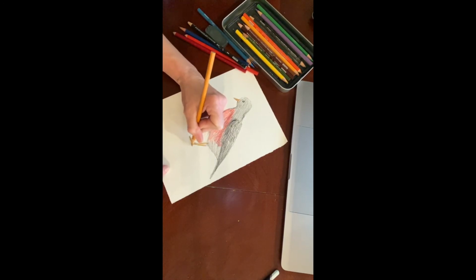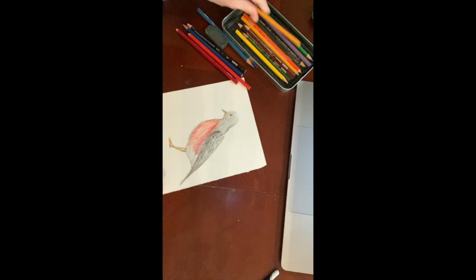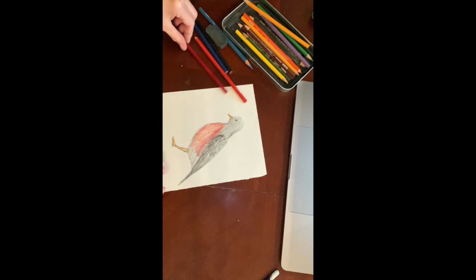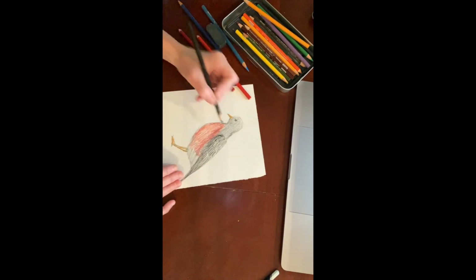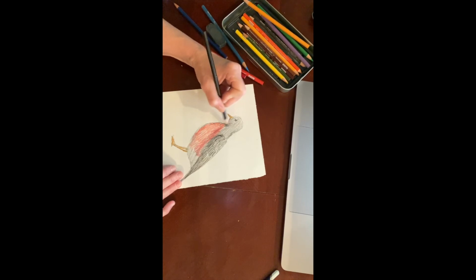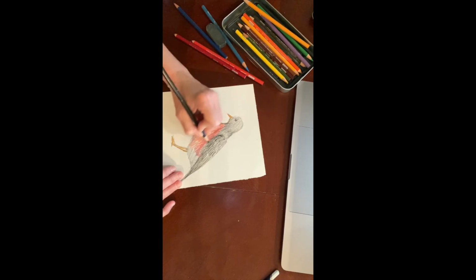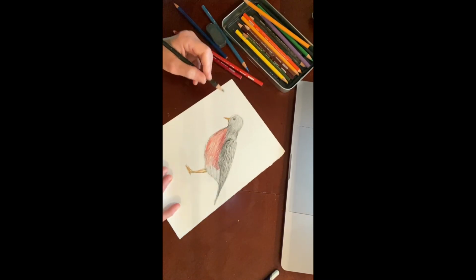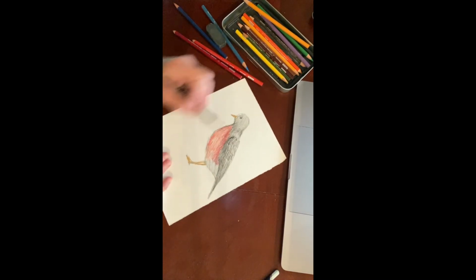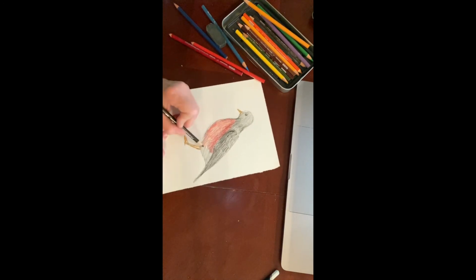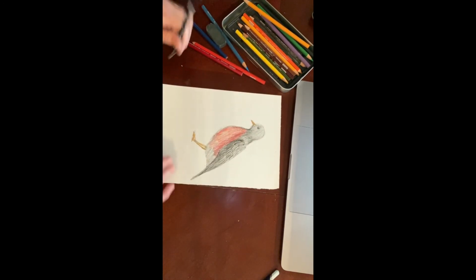There we go. And then I'm just going to use my darker pencil again just to give the bird some depth along the neck so that the head stands out just a little bit more. This is a real quick and easy exercise. It basically involves simple shapes, which I'll go back over again once we're done, but I just wanted to give you a sense of what to do.